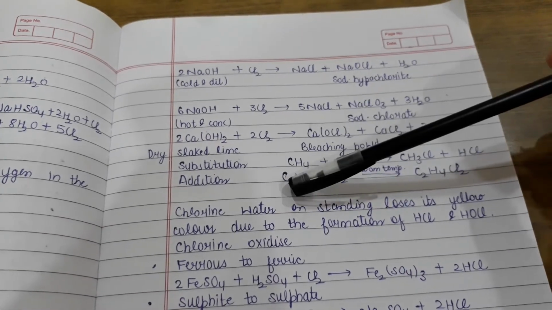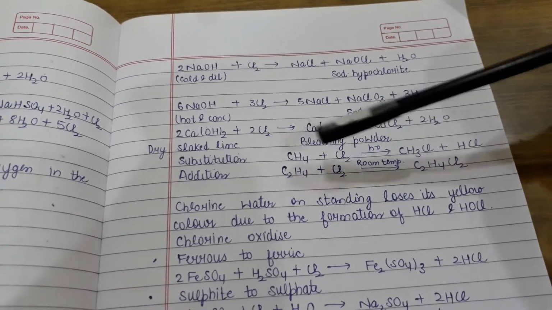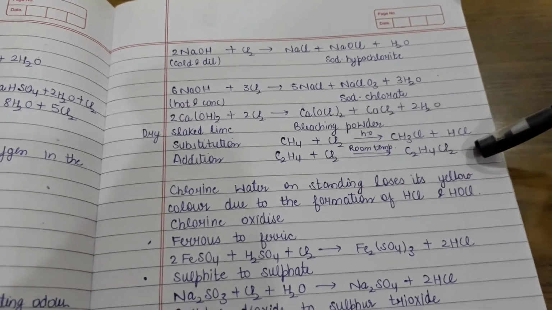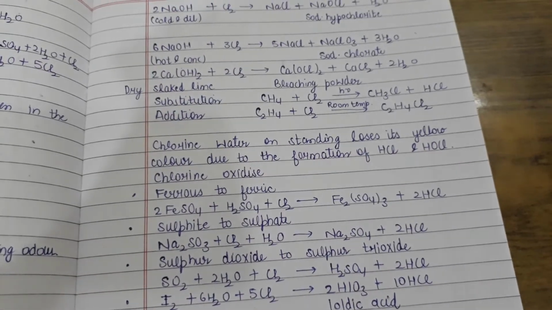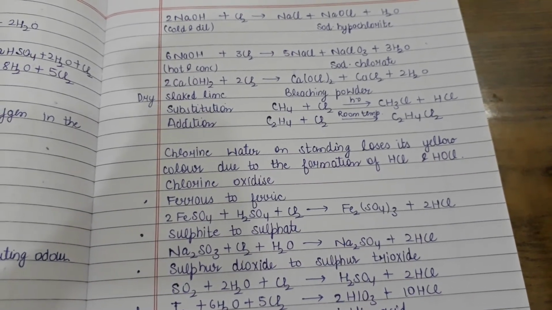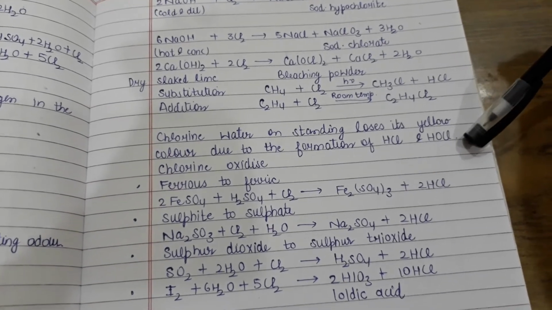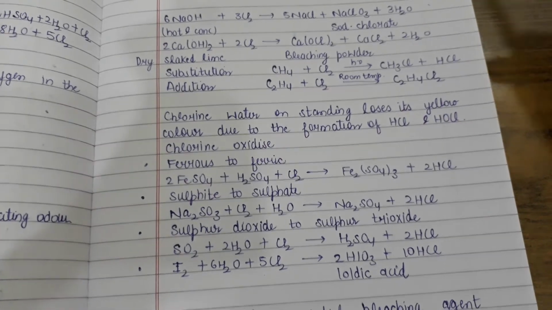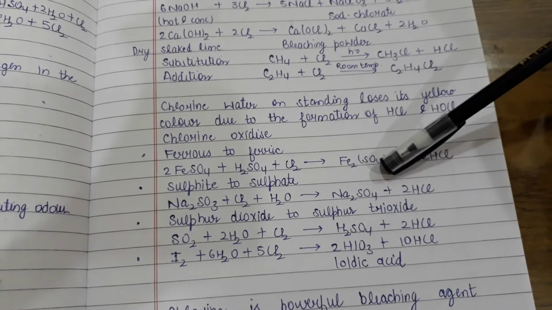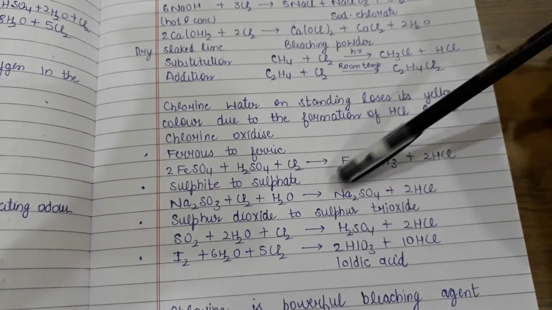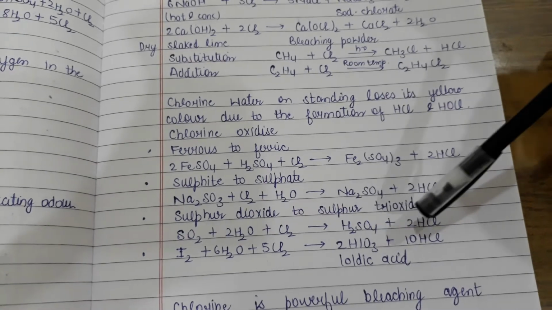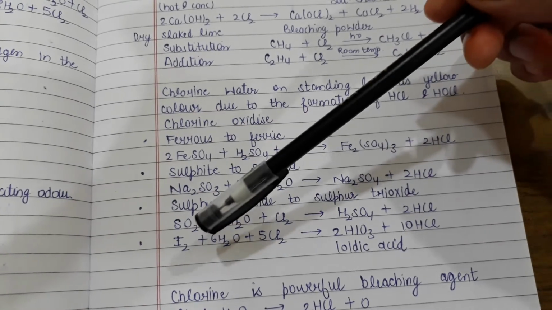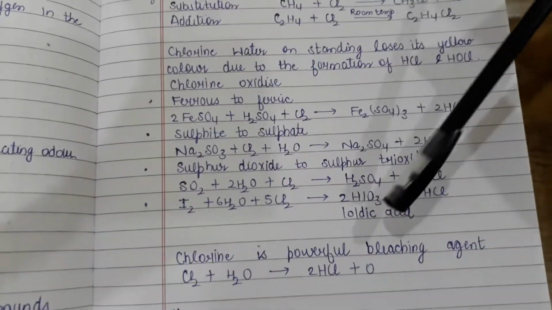Here is a substitution reaction and an addition reaction. In the substitution reaction, hydrogen is replaced by chlorine, and in the addition reaction, chlorine is added to C2H4. Chlorine water, when standing, loses its yellow color. Why? Due to the formation of HCl and HOCl. Yes students, chlorine has oxidizing power, so it oxidizes ferrous to ferric, sulfides to sulfates, and sulfur dioxide to sulfur trioxide. And iodine, when it reacts with chlorine, forms iodic acid.